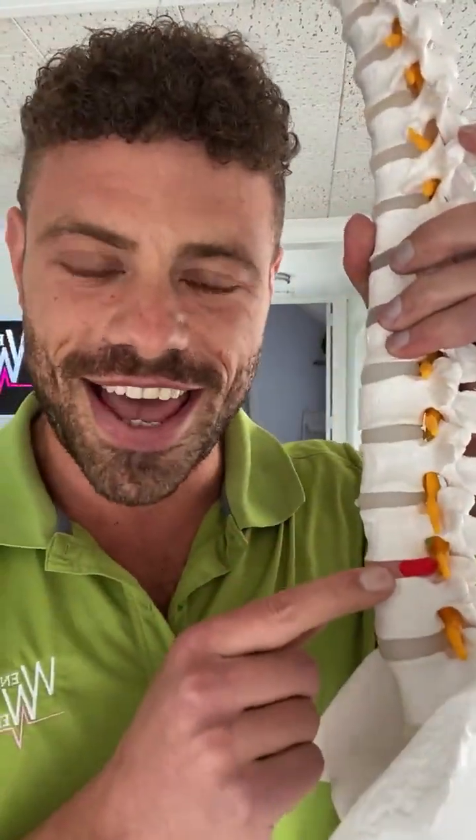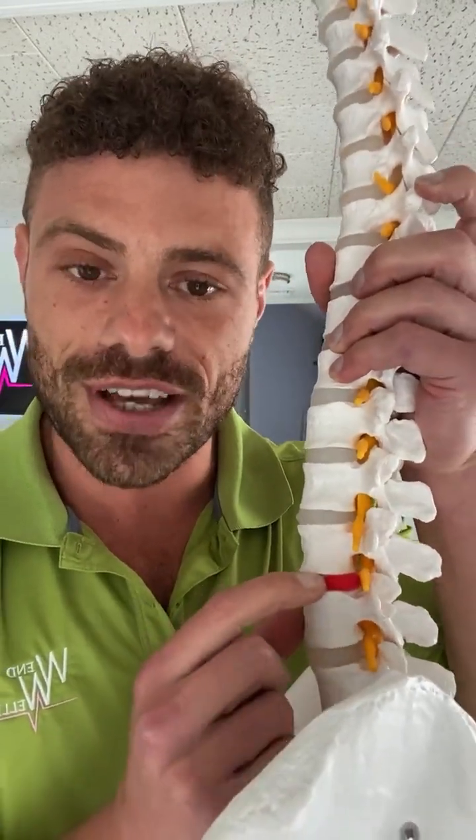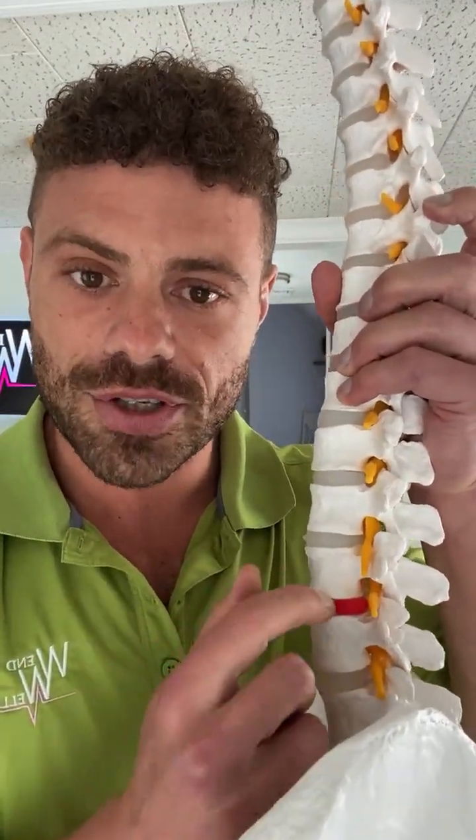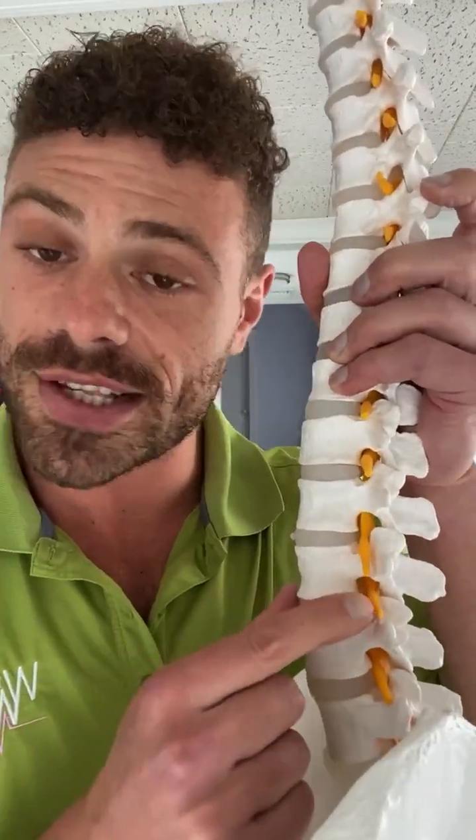Here, good. So if this were to tear, then it could press out. The jelly in this jelly cushion here in the middle can leak out, and the fibers are torn on the outer part of our cushion here, and that can press against nerves, and that can cause pain and dysfunction as well, right? So how do we prevent this?